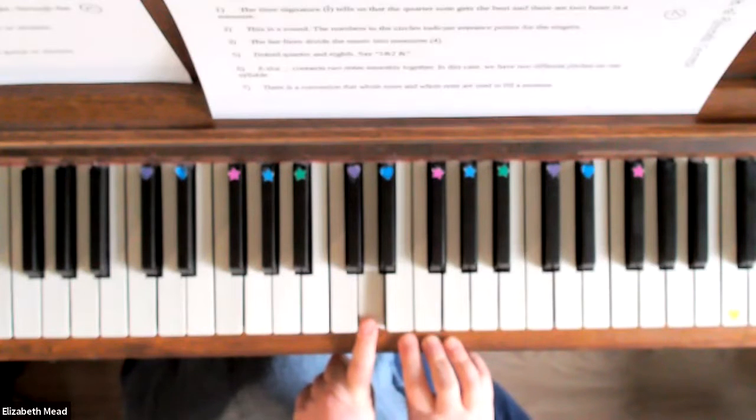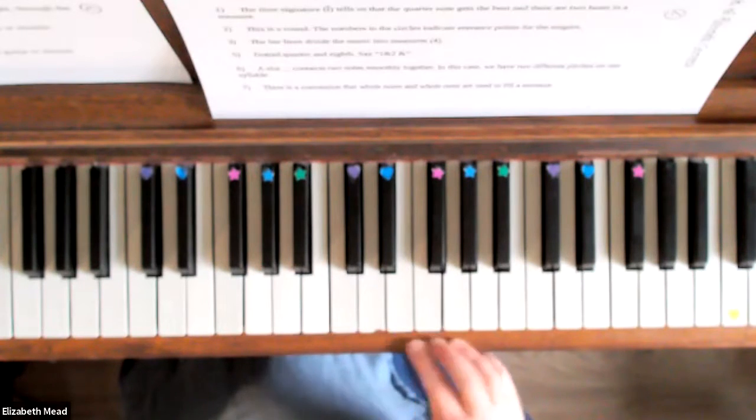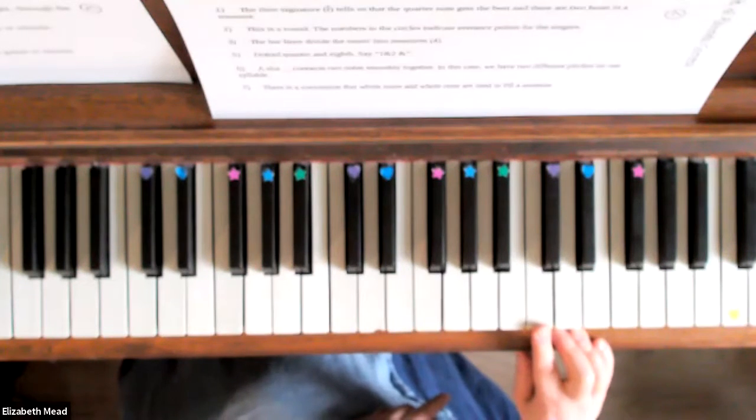Now I have to give it rhythm. And as I look at it, mostly they're even except for that measure with the dotted quarter.